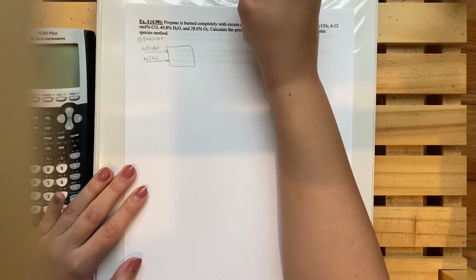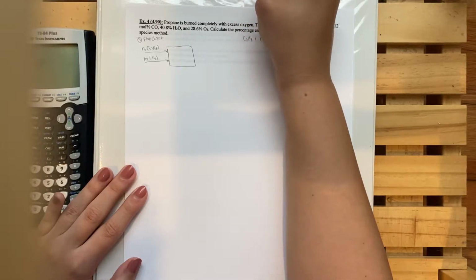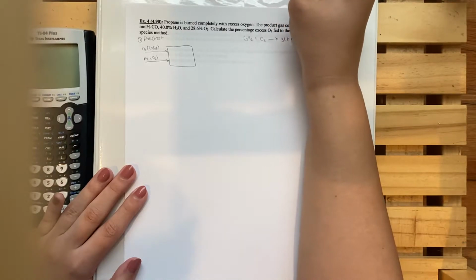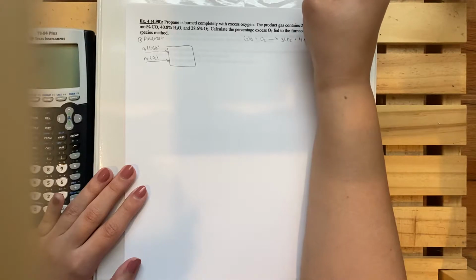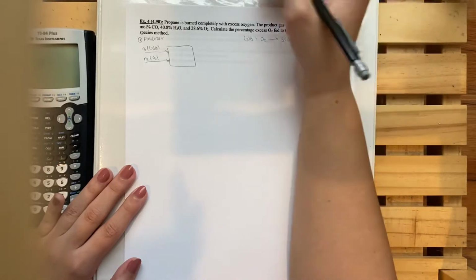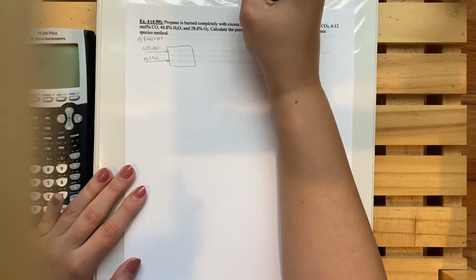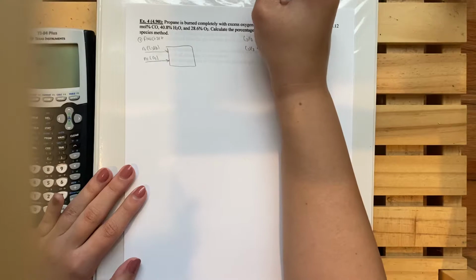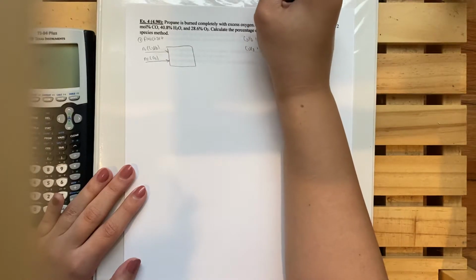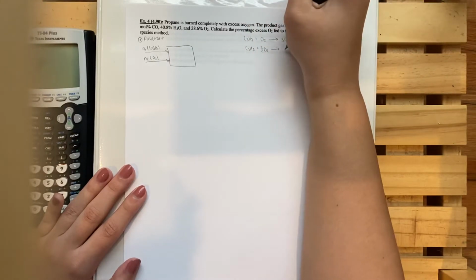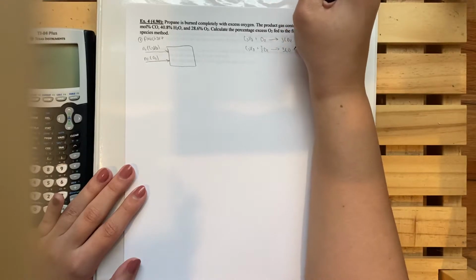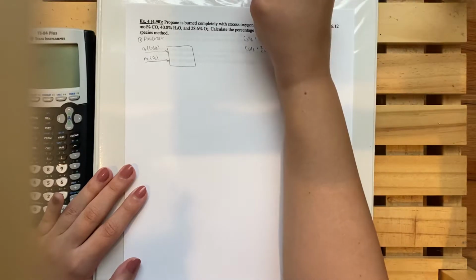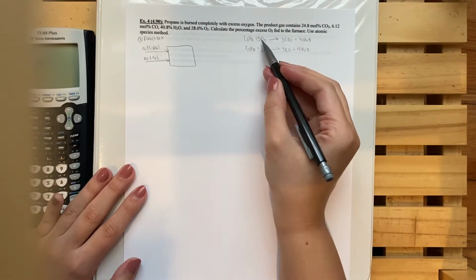So we have propane plus oxygen produces 3 moles of CO2 plus 4 moles of H2O. And then in a side reaction that occurs, we have propane plus 7/2 oxygen produces 3 moles of CO plus 4 moles of H2O. And I forgot to balance the oxygen up here. It's 5 moles of O2.